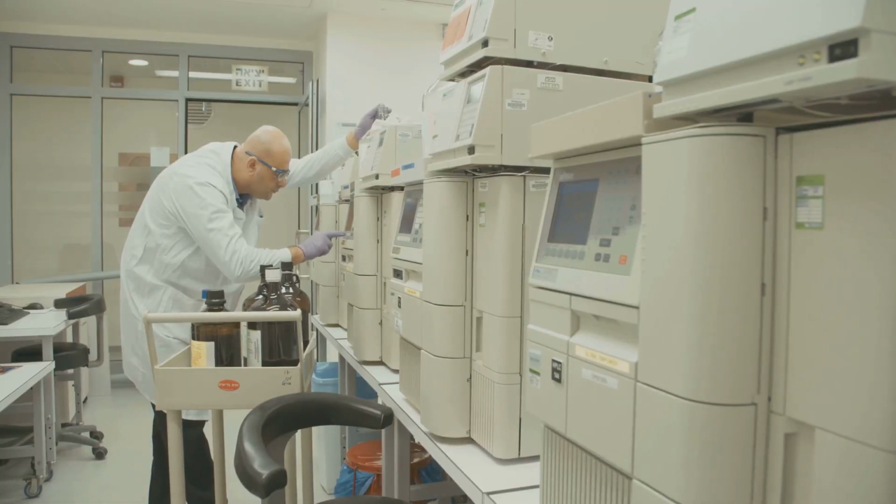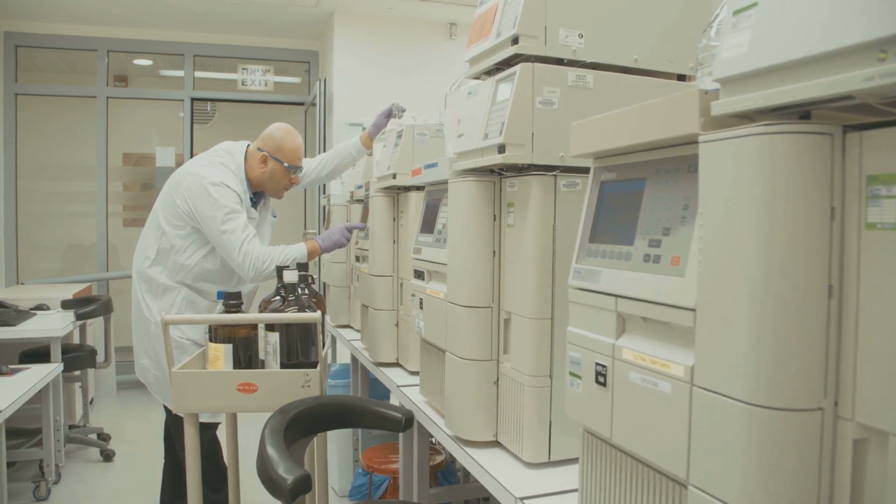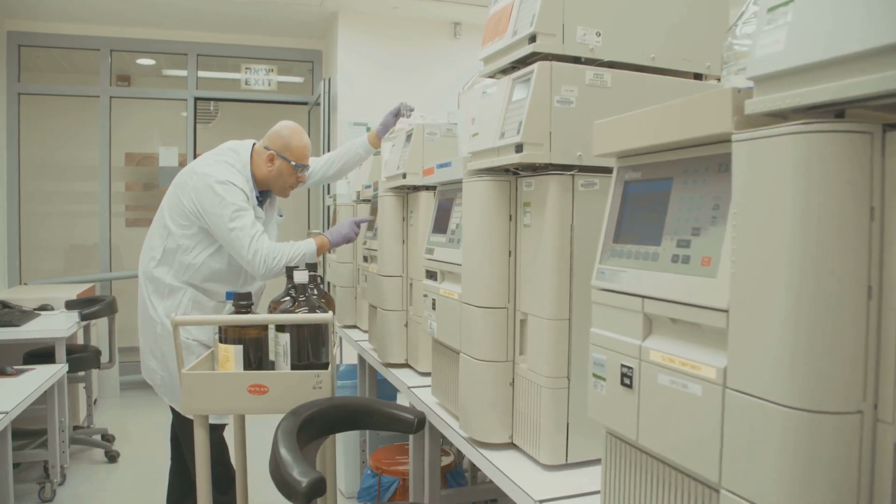Haemoglobin estimation. It measures the concentration of hemoglobin in the blood. This test provides essential information about the oxygen carrying capacity of the blood.